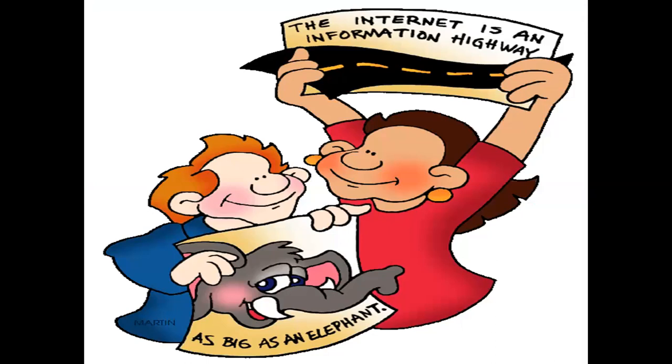The internet is an information highway. Two objects, internet and highway. What is highway? We can say a main route or a main road which connects two cities, long distances particularly. So internet and highway are being compared. The next person is saying the internet is as big as an elephant.